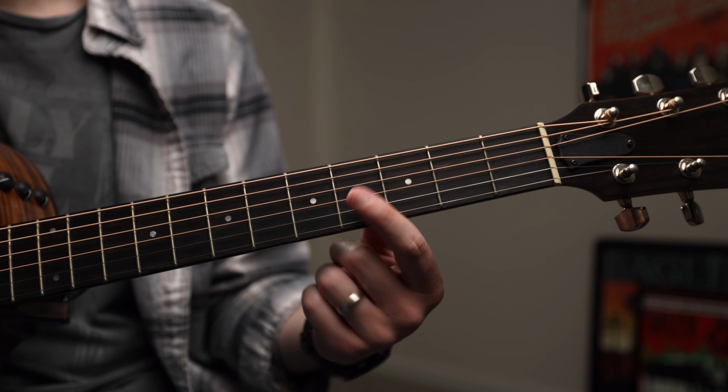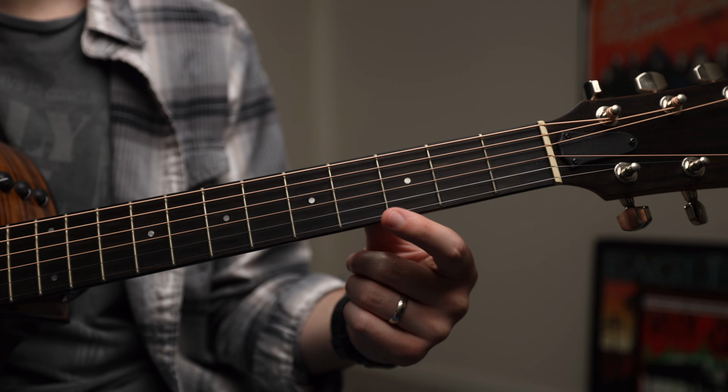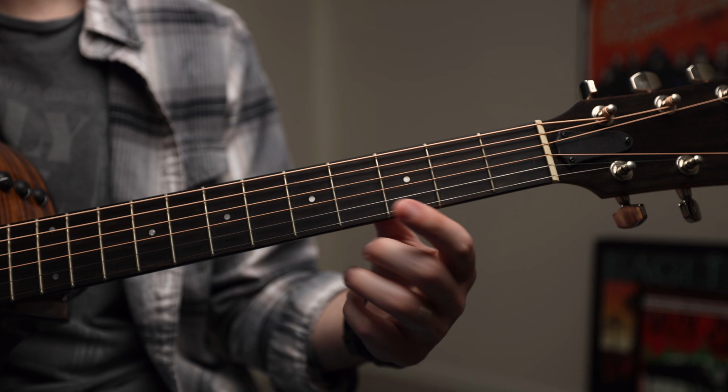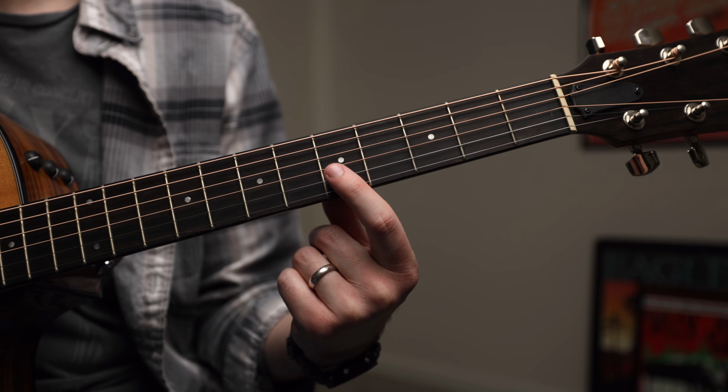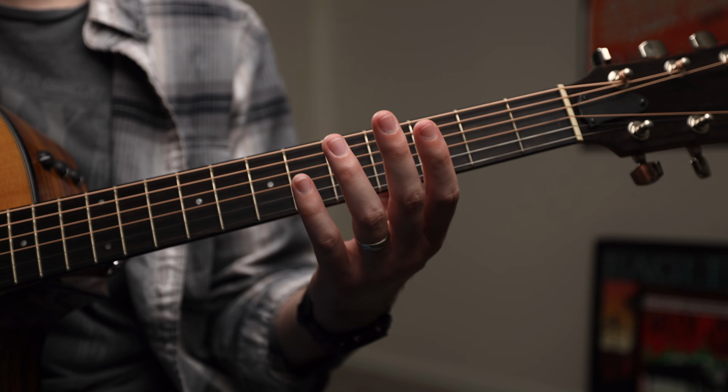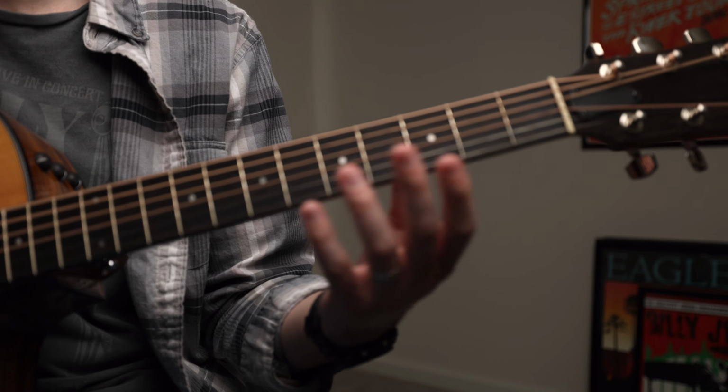So if you know the notes on the A string and the low E string, you also know the notes on the high E string, and so you've got 3 out of the 6 strings already covered. When it comes to learning the notes on the D, G, and B strings, there is a technique that you can use to make it a little bit easier, and it has to do with octaves like we mentioned before.